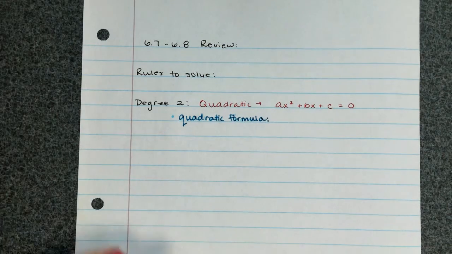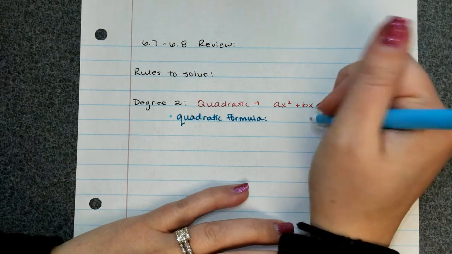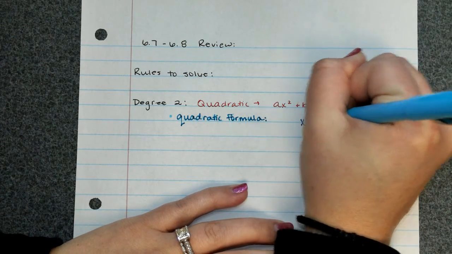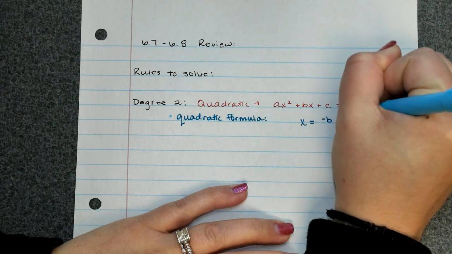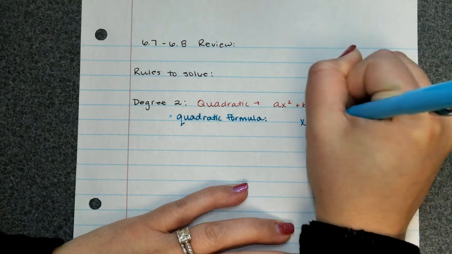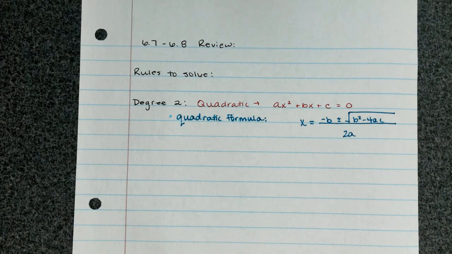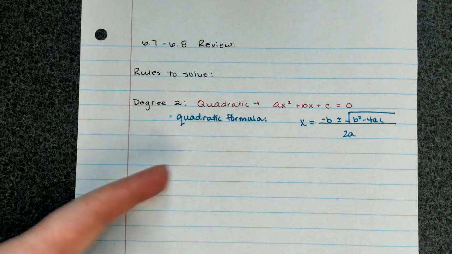So that means we should probably know the quadratic formula. What is the quadratic formula? A couple people were saying it. Good. Okay, x equals negative b plus or minus the square root of b squared minus 4ac, all over 2a. So quadratic formula, that's one way.